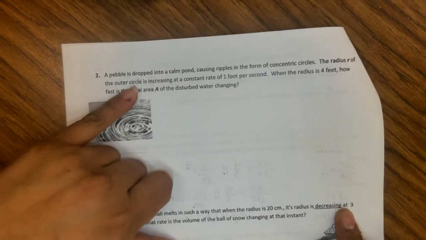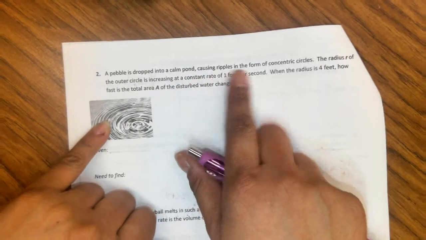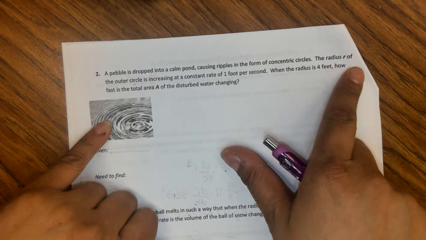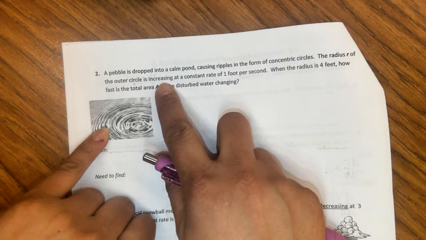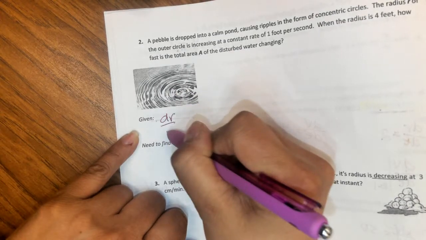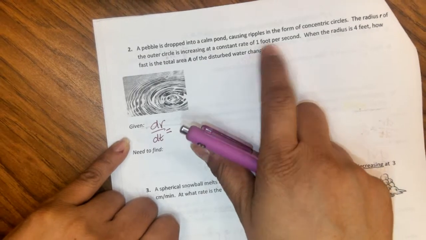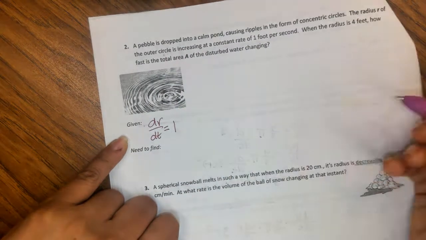So a pebble is dropped into a pond, making concentric circles. The radius is increasing at a constant rate, and the constant rate is 1 foot per second.